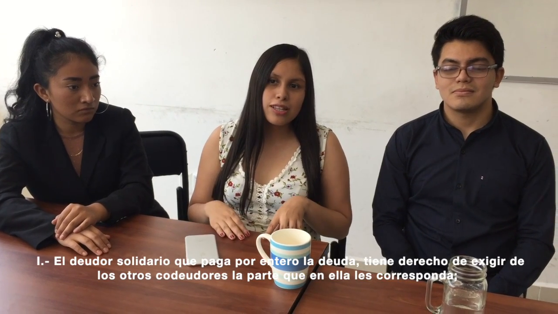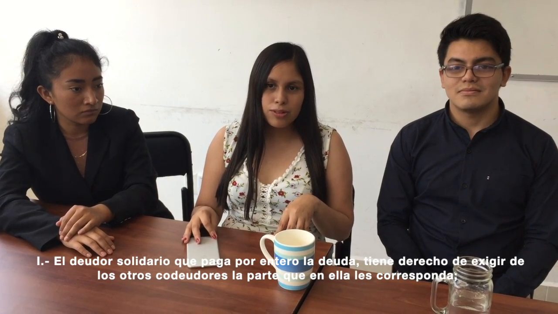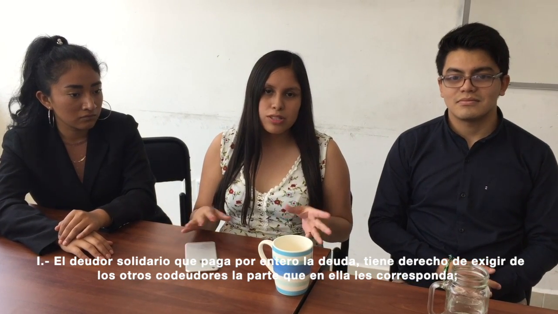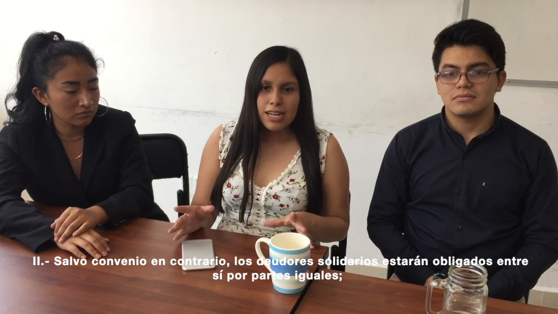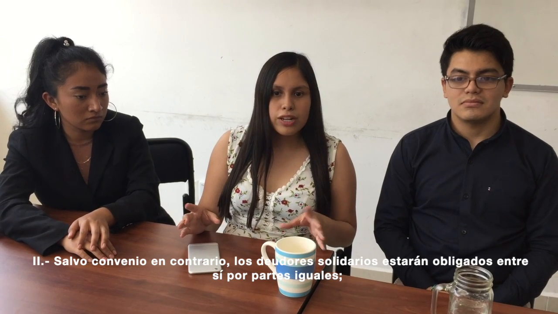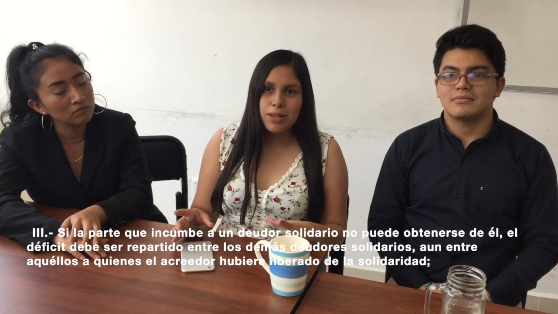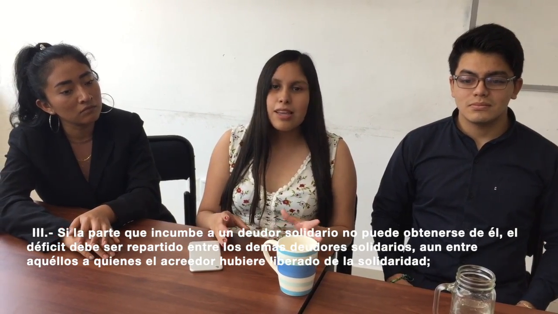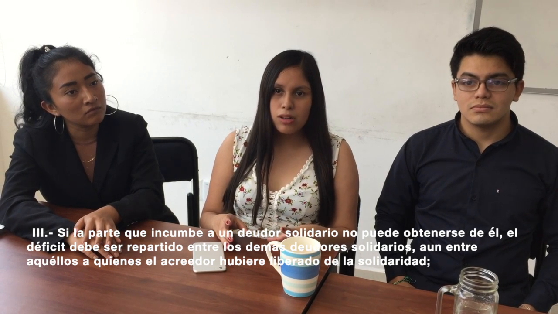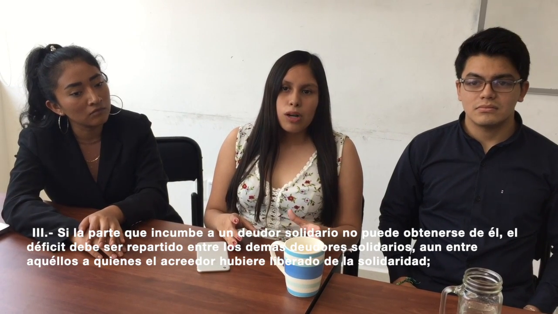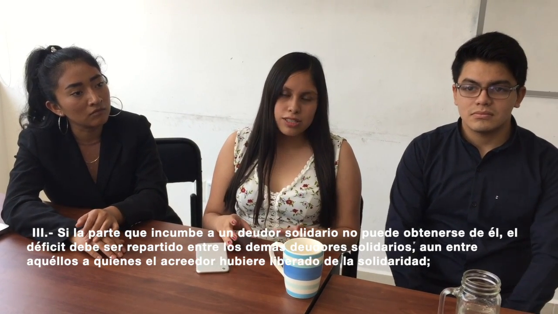1. The joint debtor who pays the debt in full has the right to demand from the other co-debtors the part corresponding to them. 2. Unless agreed otherwise, joint debtors will be bound to each other in equal shares. And 3. If the part that belongs to a joint debtor cannot be obtained from it, the deficit must be distributed among the other joint debtors, even among those whom the creditor had released from the solidarity.